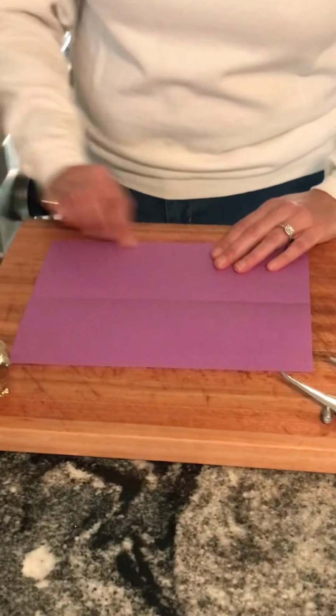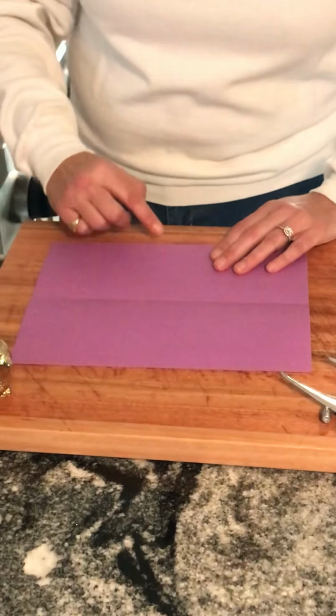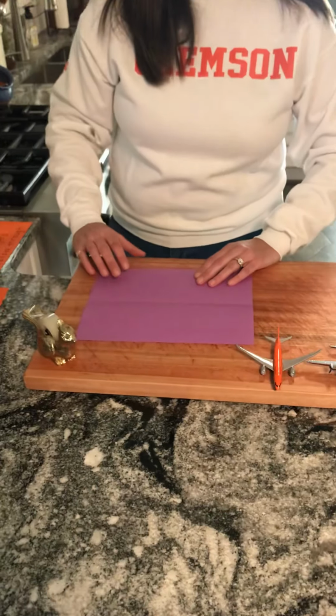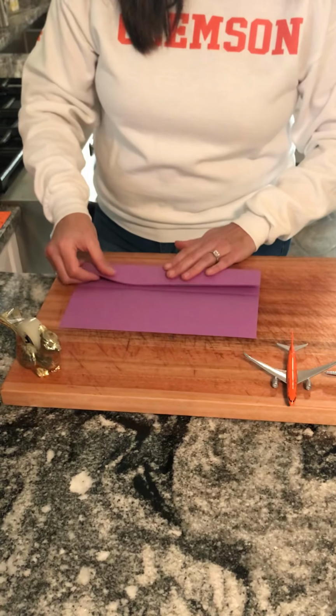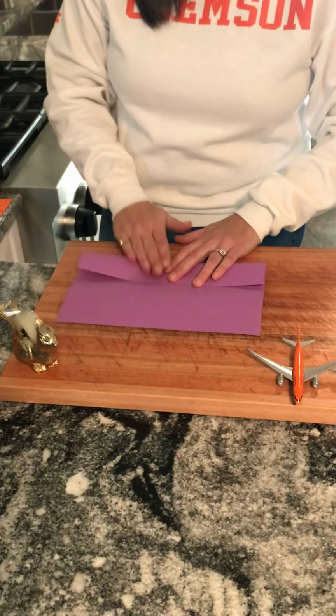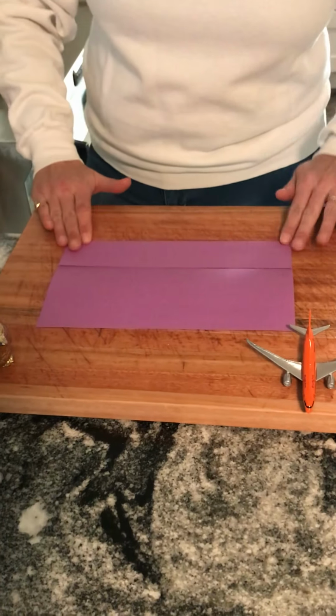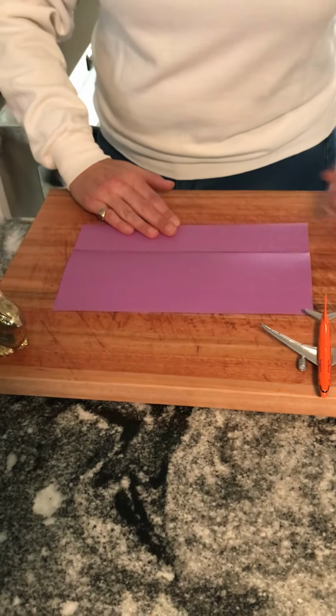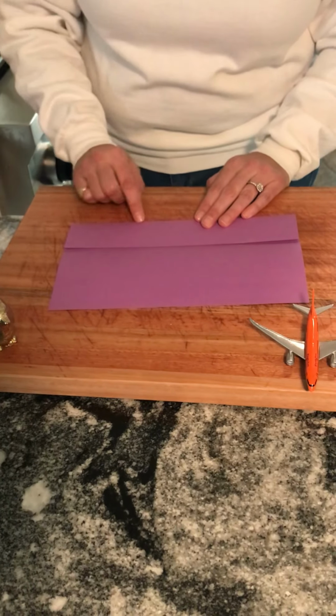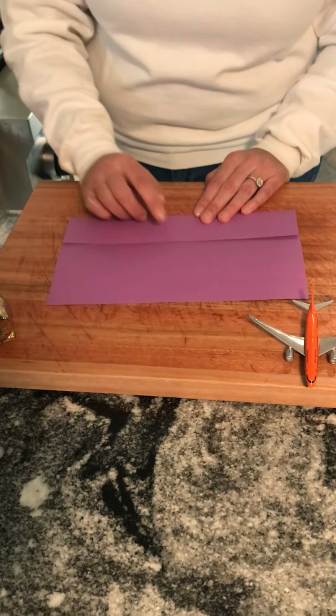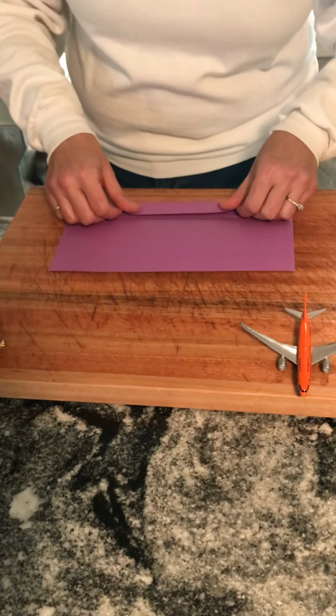Now take the wide edge that's closest to you and then fold it so that it touches the middle and leave it folded. So I'm just going to fold this over to the middle. I'm going to leave it folded. Make a good crease. All right, now let's do the same thing again. Take the wide edge that's closest to you and fold it to the middle again, leaving it folded.